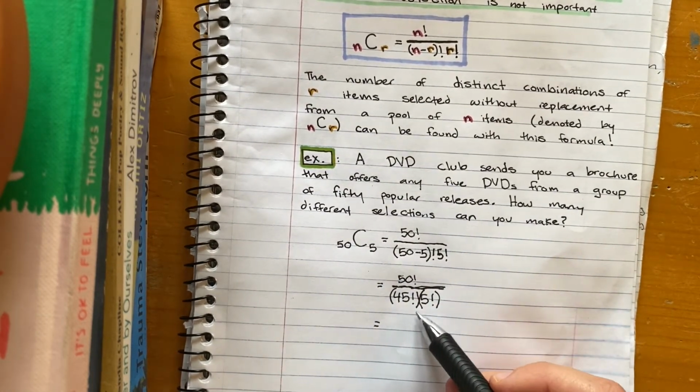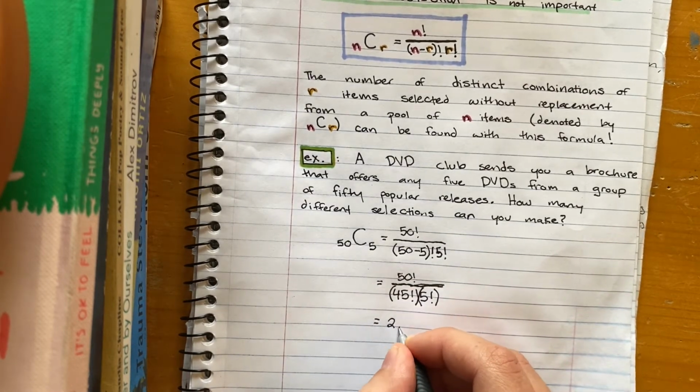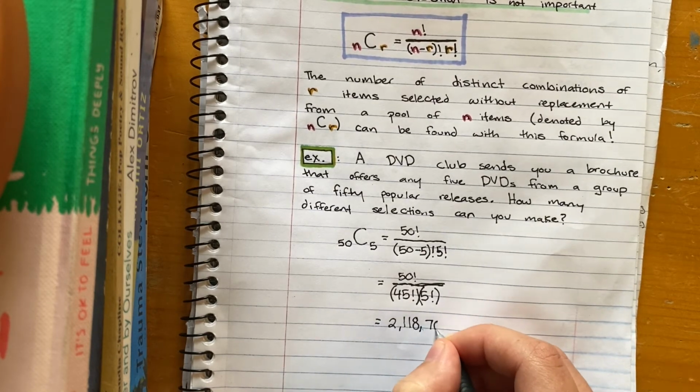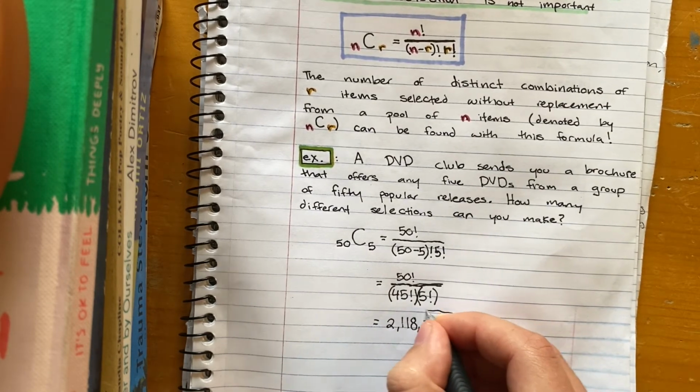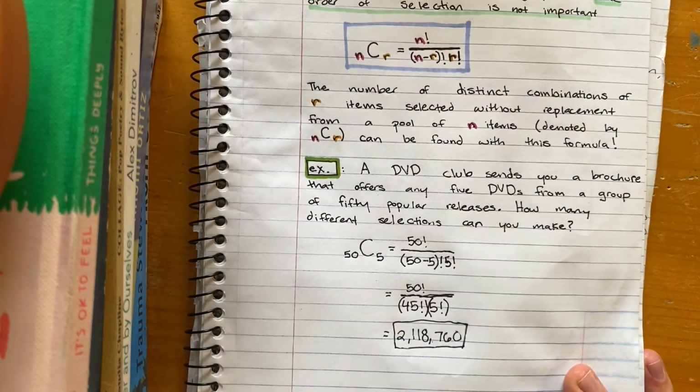So we've simplified that a little bit, and if you plug this into your calculator, you should get 2,118,760 different selections that you could make of these DVDs. And that's how you solve any combination problem.